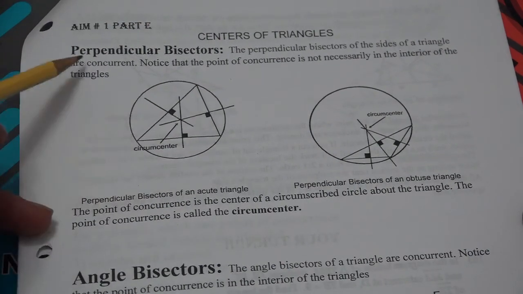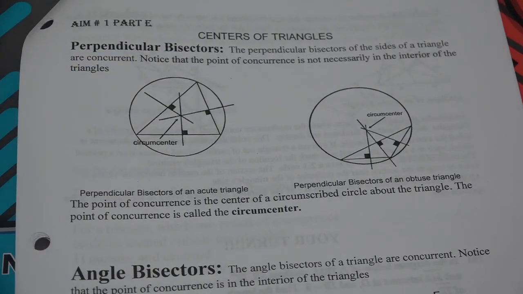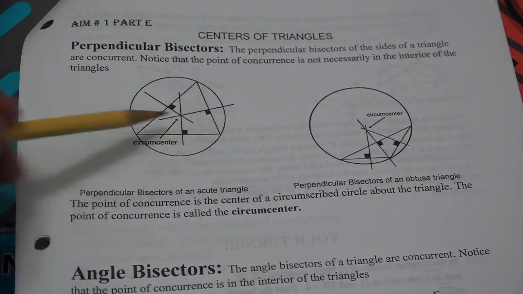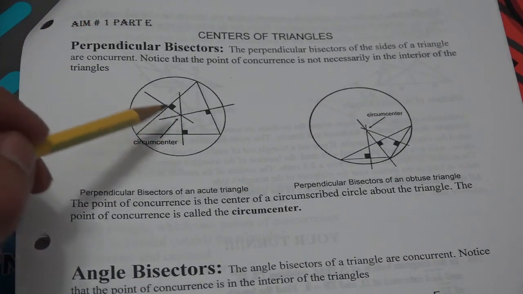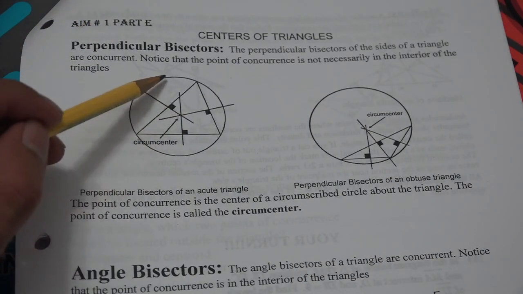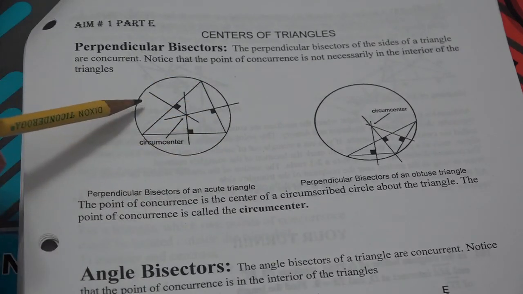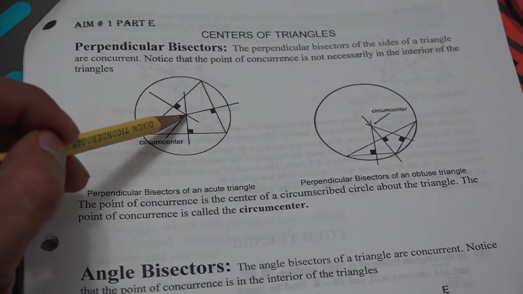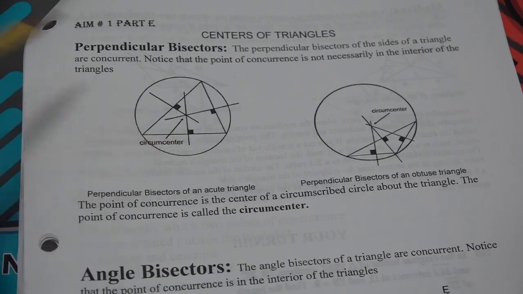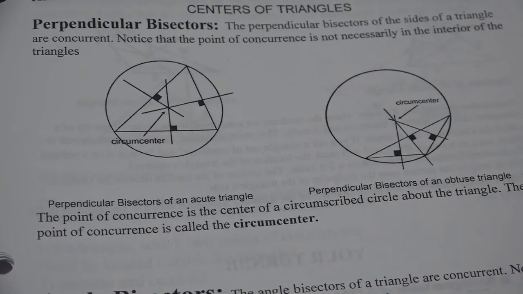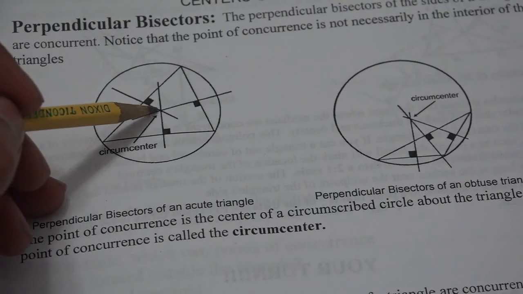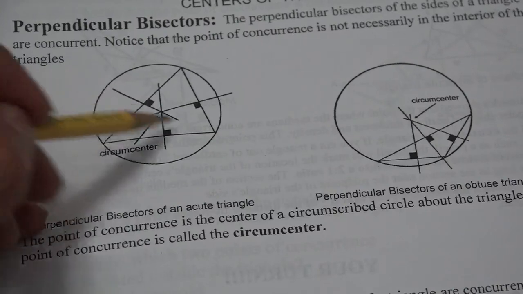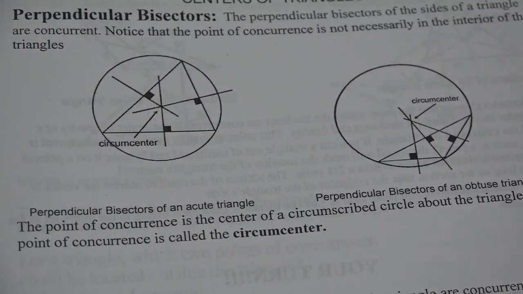We know that, for example, for the perpendicular bisectors, what is the point of having all perpendicular bisectors in a triangle? Well, that gives way to the center of a circle that surrounds the triangle. And it's called the circumcenter. That's basically one of the things that you need to keep in mind. All right then. So this is called the point of concurrency, because that's where all perpendicular bisectors meet.